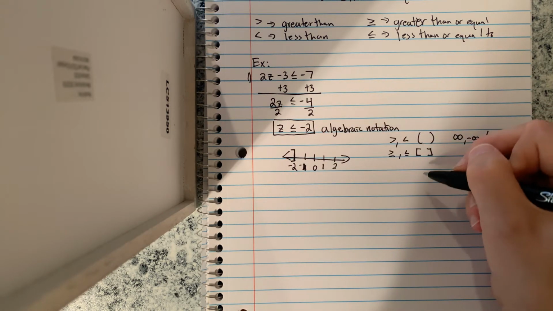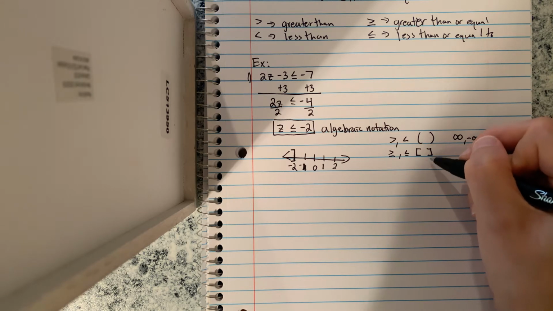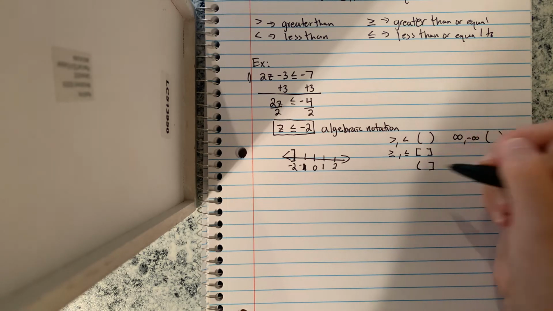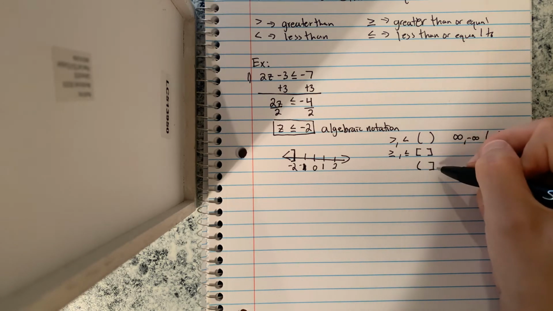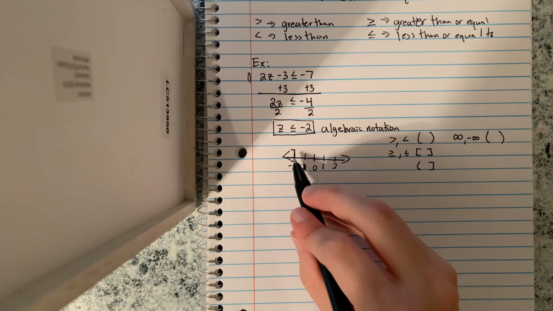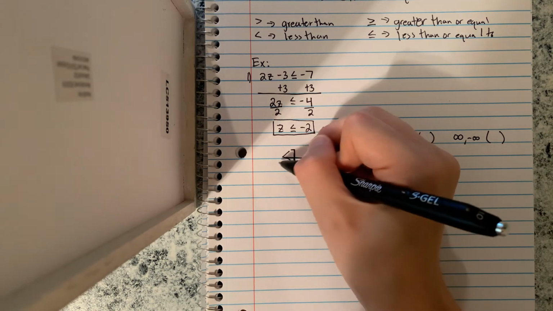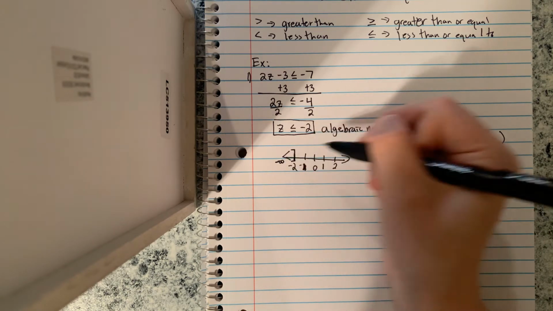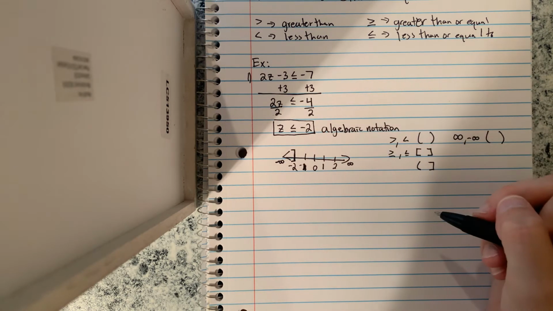So you'll have to click on the one that has bracket and parenthesis. So it could be more than one. It doesn't have to just be a bracket. The bracket goes by the number. Since this is going on forever, that's going towards infinity. So negative infinity is over here. Positive infinity is going this way.